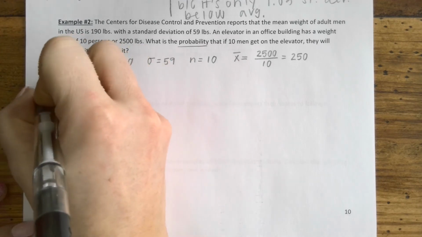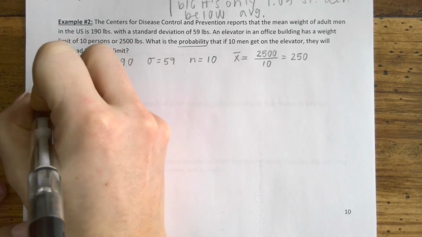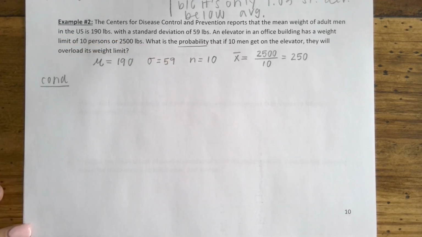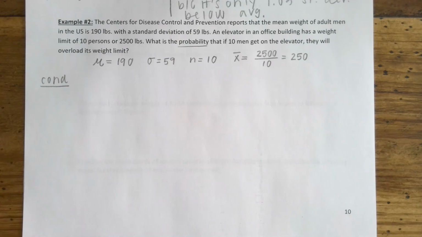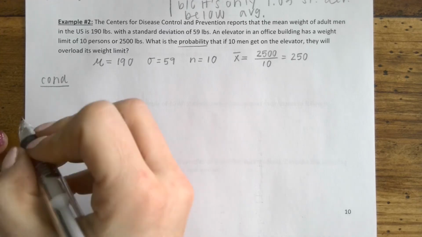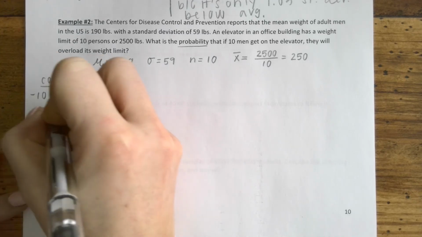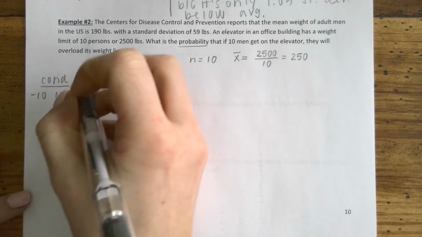Okay, we'll go ahead and find our conditions again. First one is that it must be random. I don't think that the 10 men getting on the elevator are necessarily random, but I do think that just 10 men should represent all men.